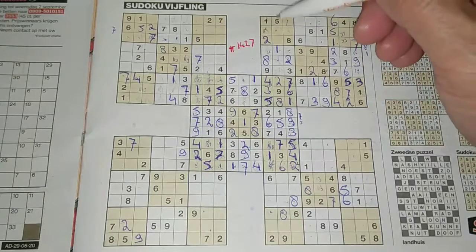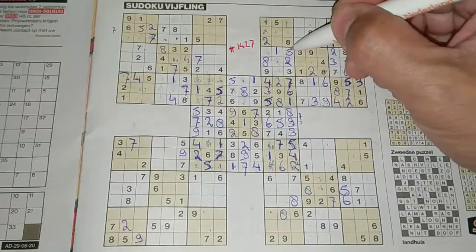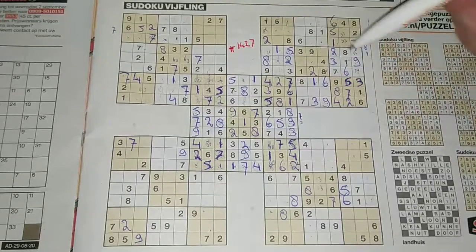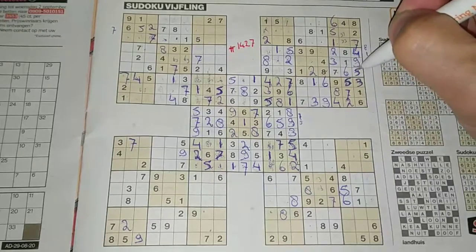5 in this column, 5 in the second column, so in the third column, the only place for the 5 should be there. Now we have a 5 here, so this cannot be a 5 anymore, this should be a 4, and this should be a 5.